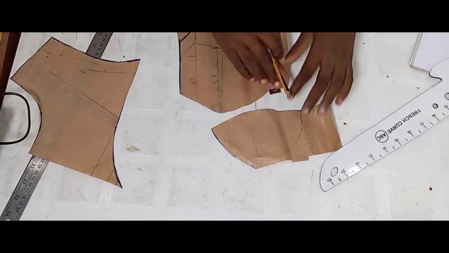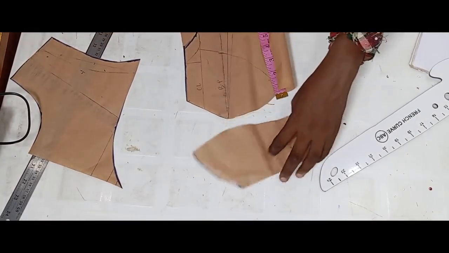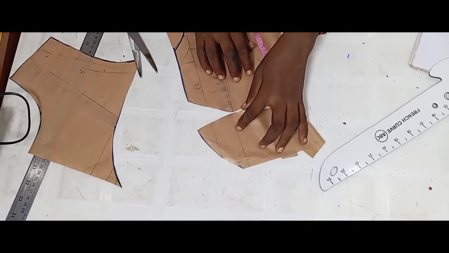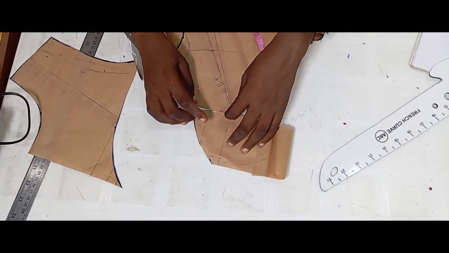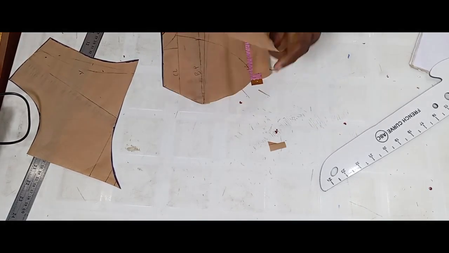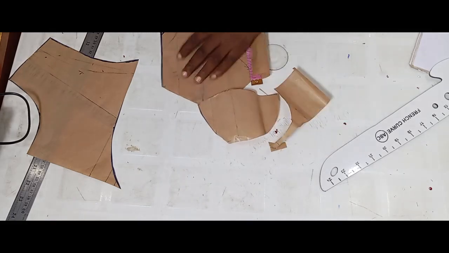All this I'm doing now is optional. It's just based on my preference. You can decide to just join your pattern and you are good to go. I'll go ahead and cut this now because I want it to have a cup shape, so that it will be easy for me to add my accessory. As you can see in the style, with those studs, I don't need to start marking and marking, so it will be easy for me to add it. So that was why I did that.